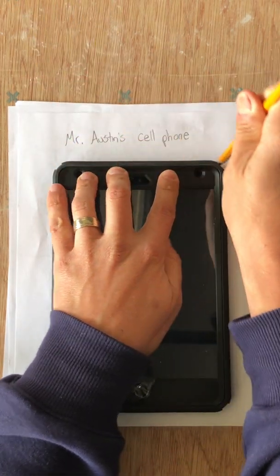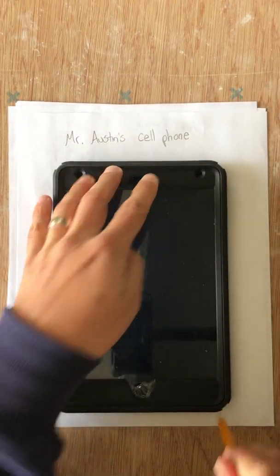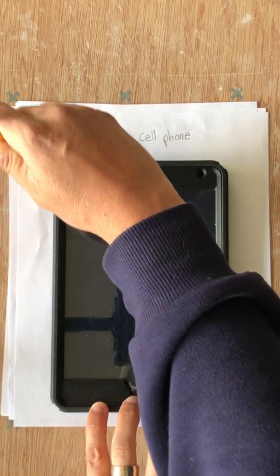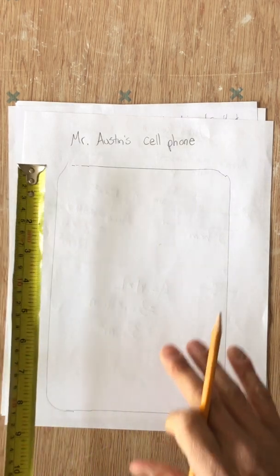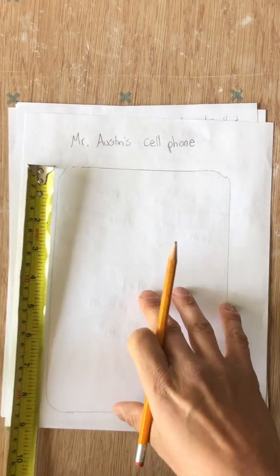So all I would do is just trace it out. It's got a little bit of a rounded curve, but that's okay. We'll just assume it's a rectangle. So there's a nice rectangle. Now, I don't have a ruler because it's at school, so I don't have all my normal tools that I would have, but we're going to use a tape measure for this. So all I need to do is just find out how long it is.